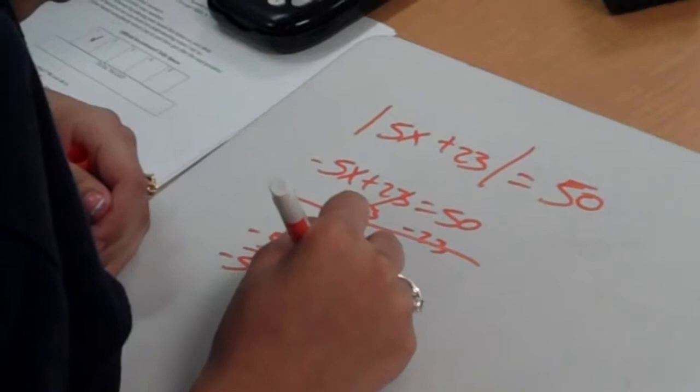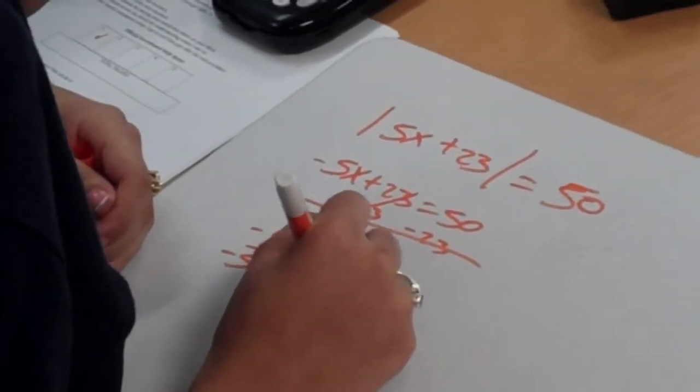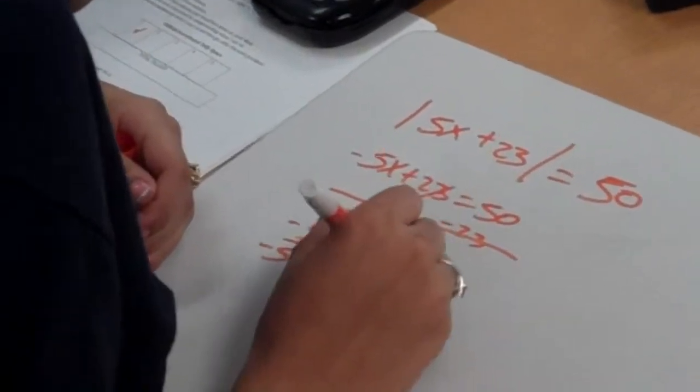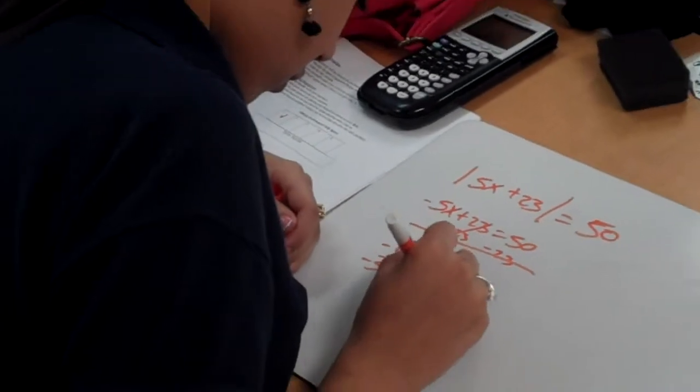Two equations. This might be a little tougher. Two equations, two answers.